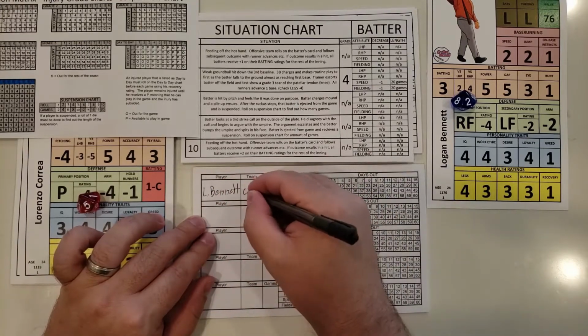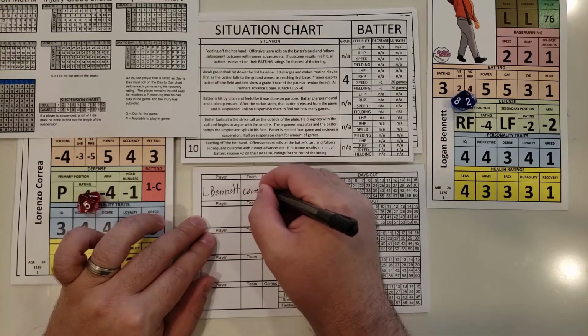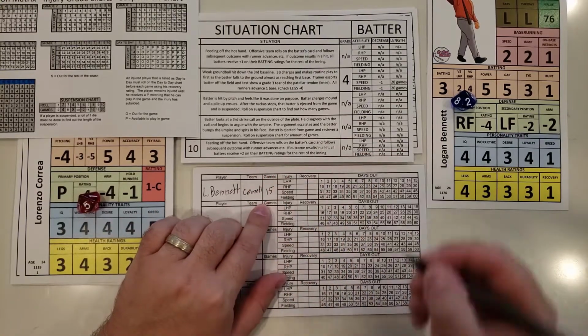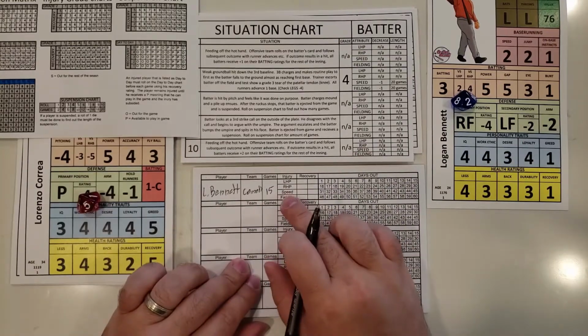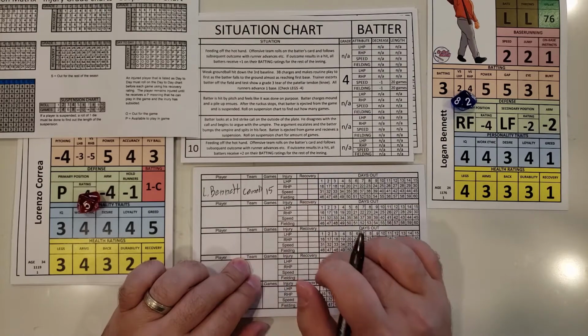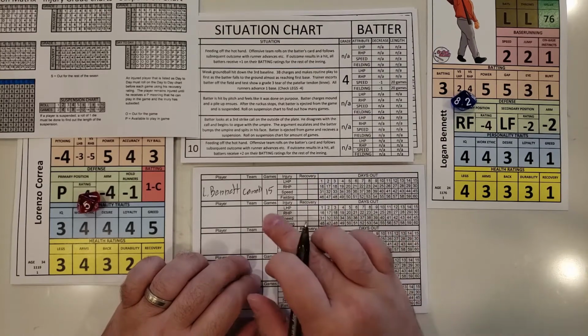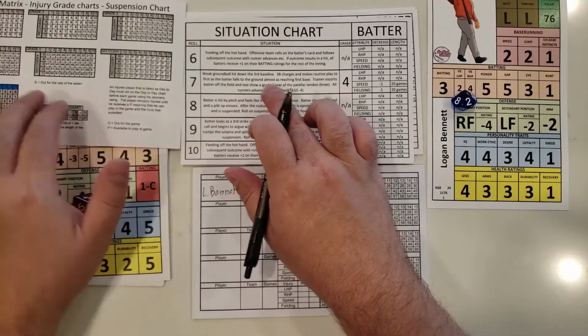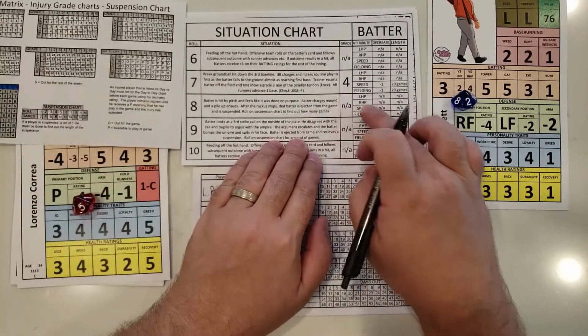I also put in the team that he plays for. He is out for 15 games on the DL. Now we're also going to look at the injury for specific areas of the body and whether or not he needs additional recovery time when he comes back from his 15 games. You'll notice that off of the result, remember we had a 7, the grade was 4.